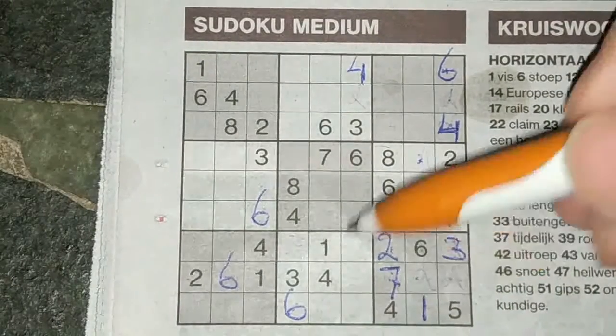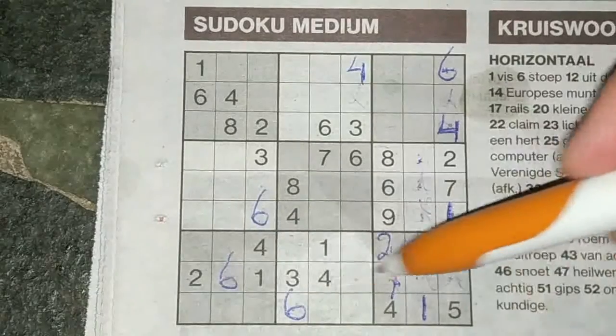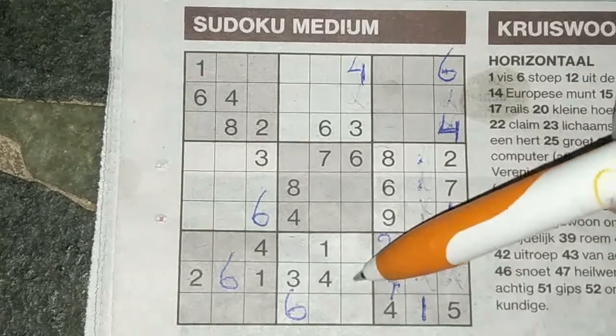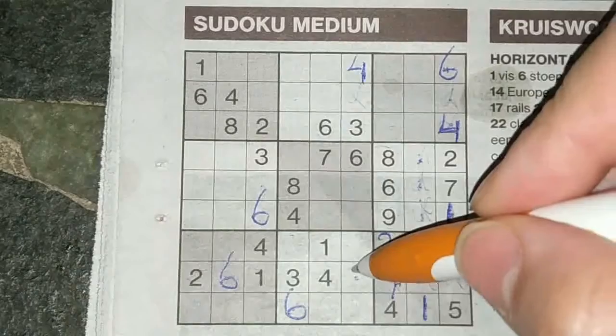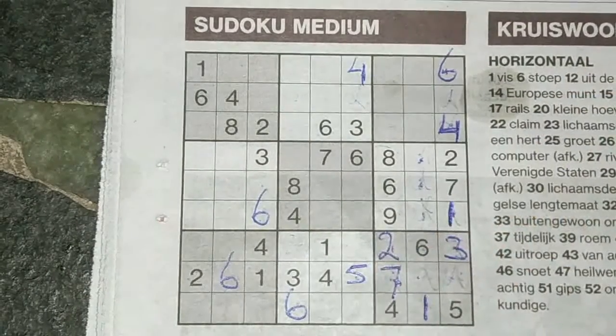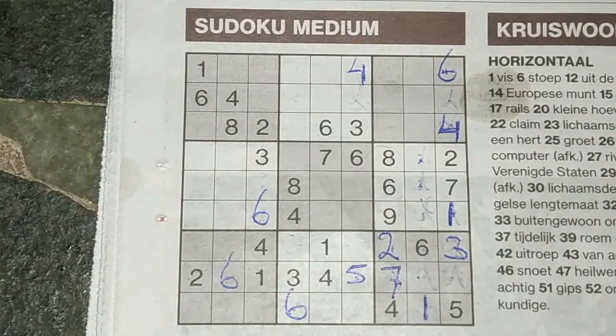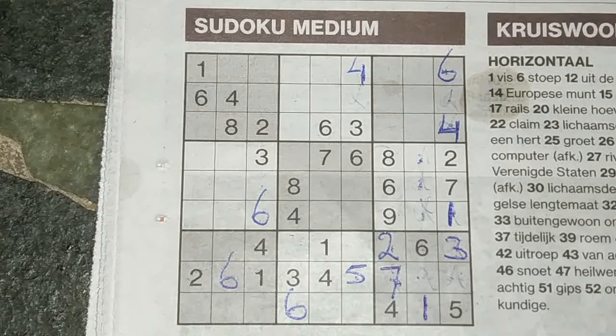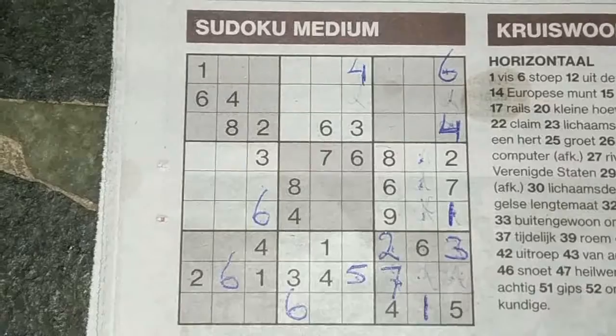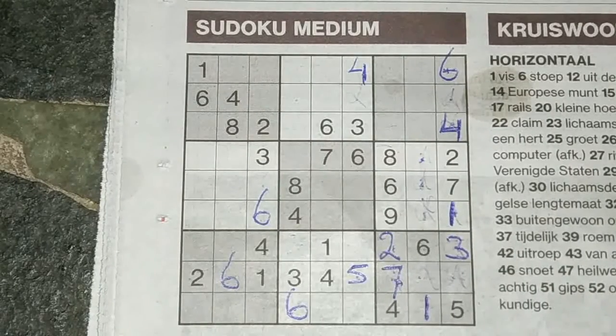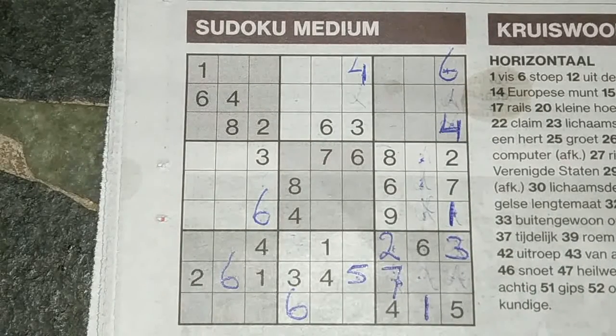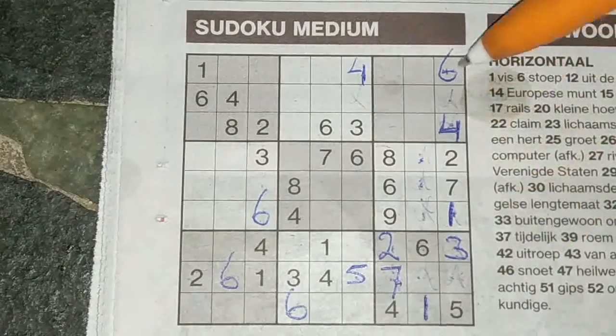That means this box in this row, this number is for number 5. 8 and 9, yes.